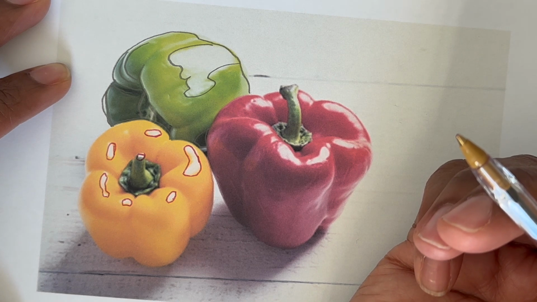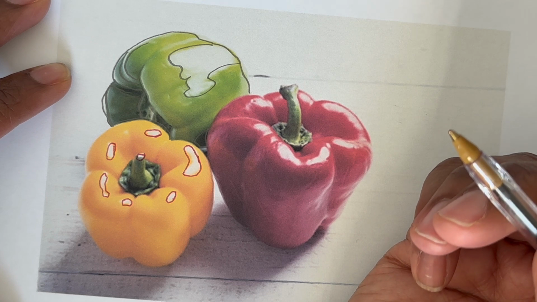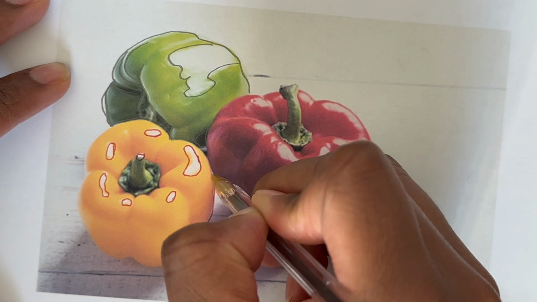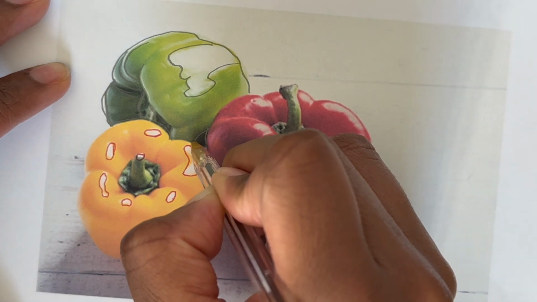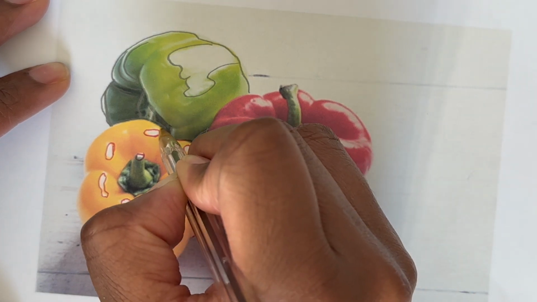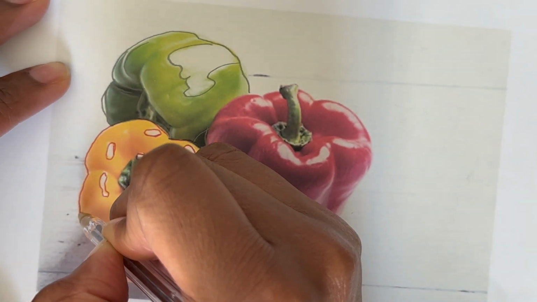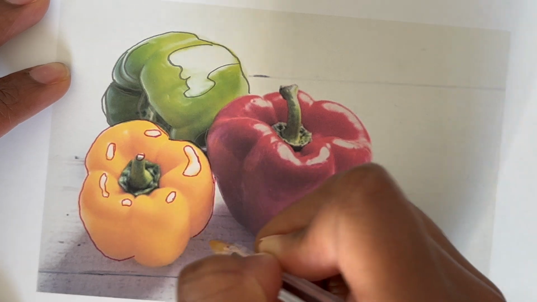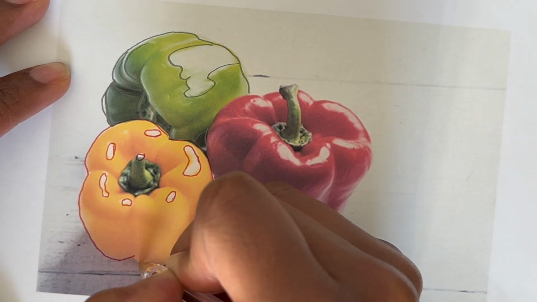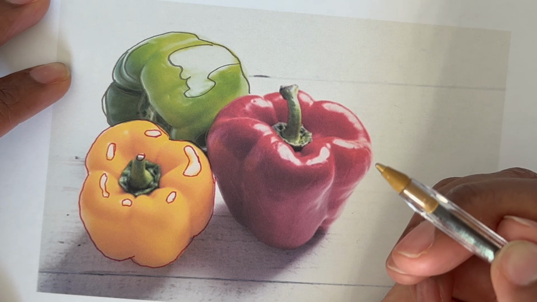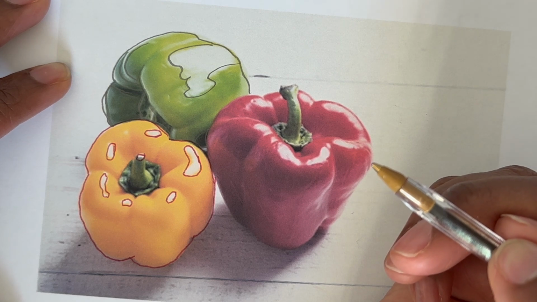Now I'm going to go ahead and outline the outer edge of this yellow bell pepper. Outer edge. So I have that so far. Now I want to look at my darkest.